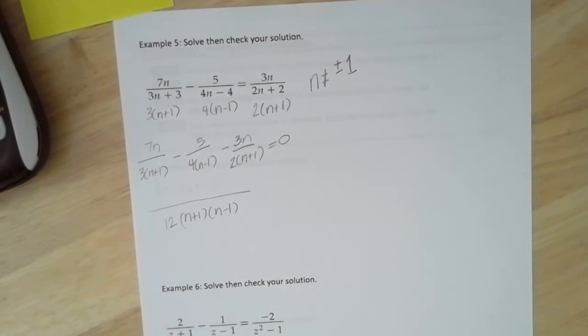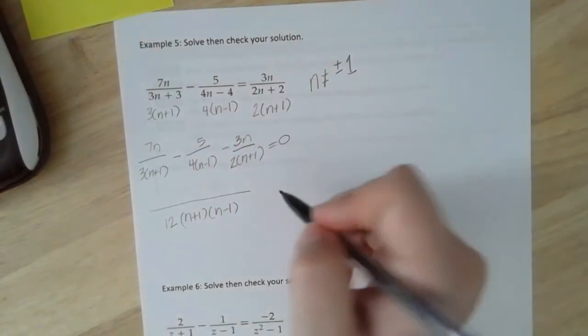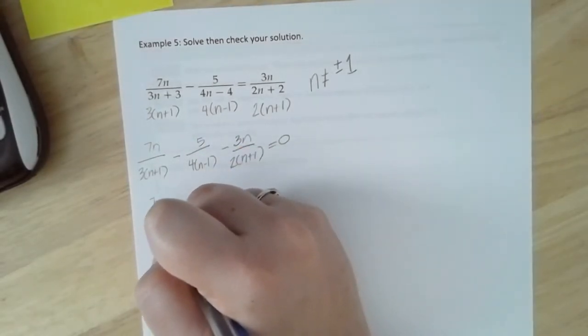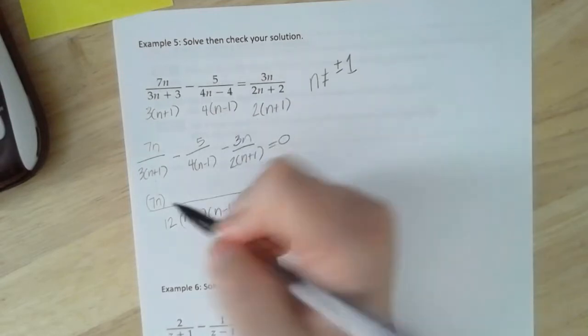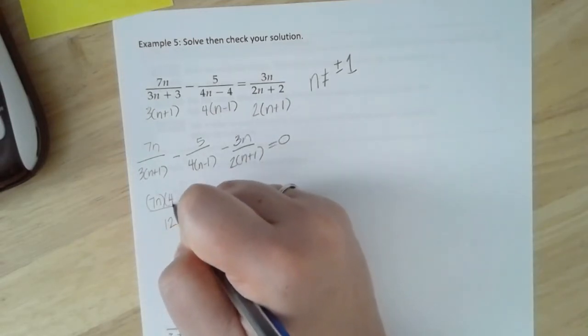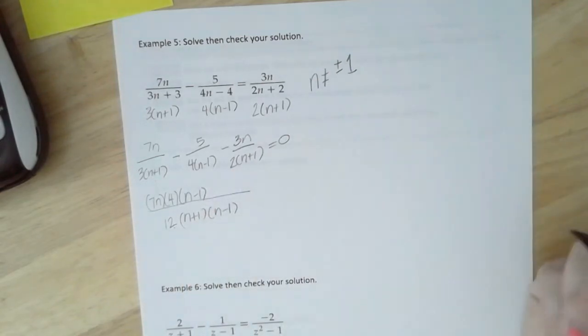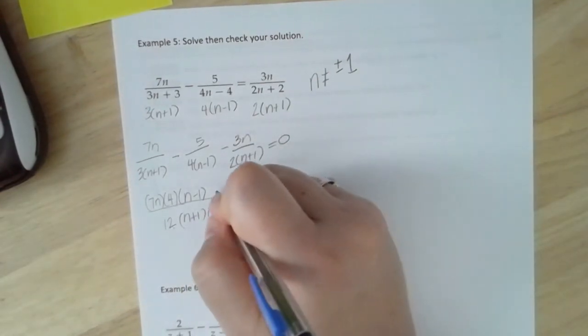All right, so now we have to figure out what we have to multiply things by to make sure we can get there. All right, 7n. We need to multiply 7n by 4. That gets me to the 12. And I need to multiply it by n minus 1. Okay, minus sign.